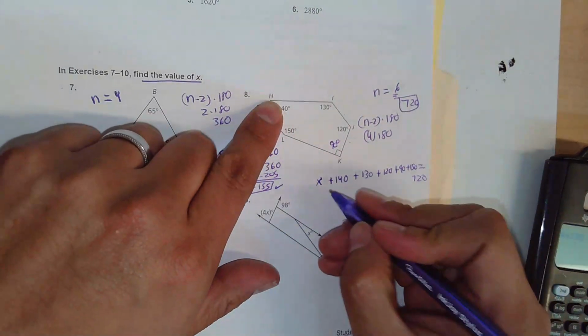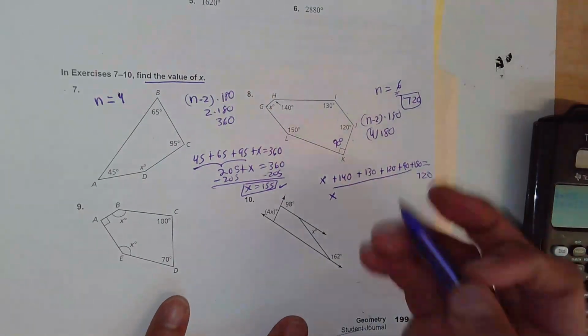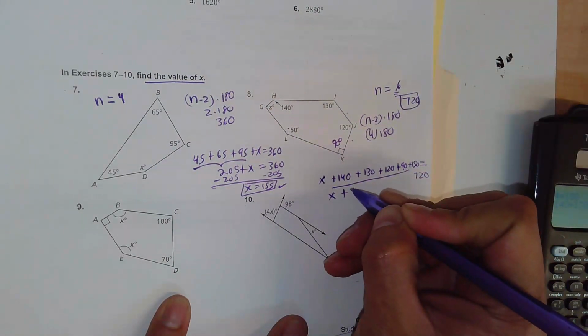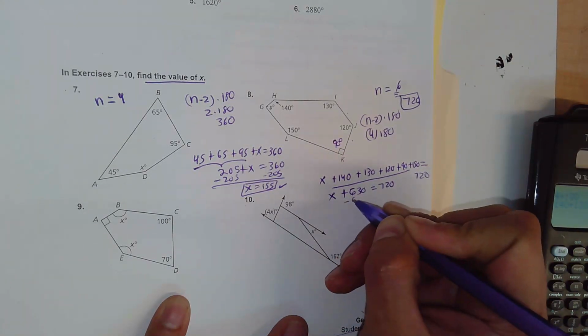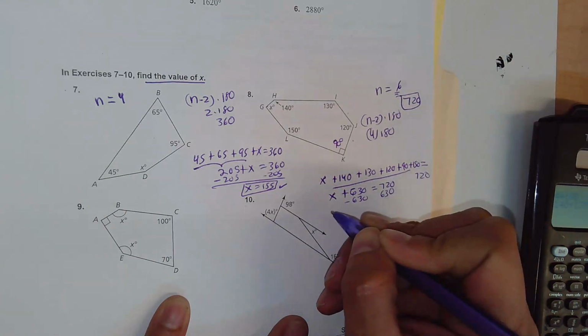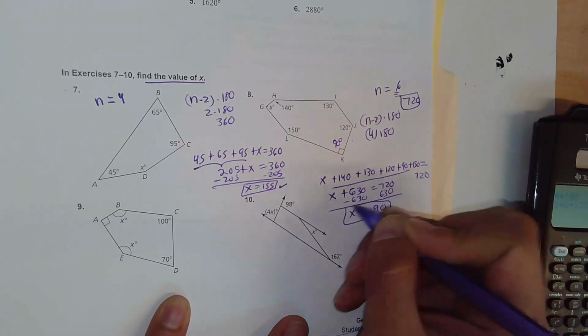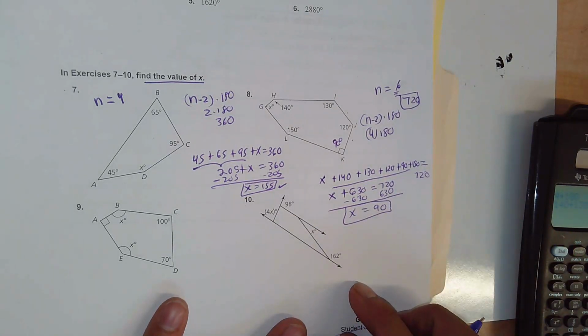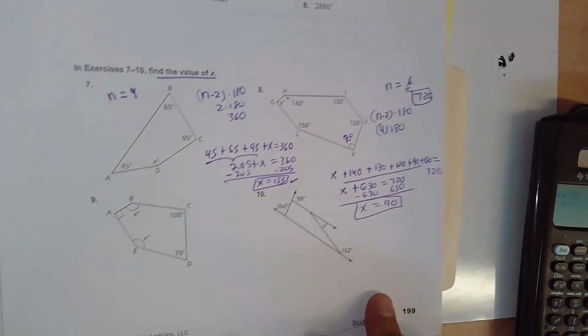Now we're going to add them up and see what you get. The sum is 630. So x plus 630 equals 720. Then we subtract 630 from both sides, and we should get x equals 90. To check that this is right, you plug it in and it does equal 720.